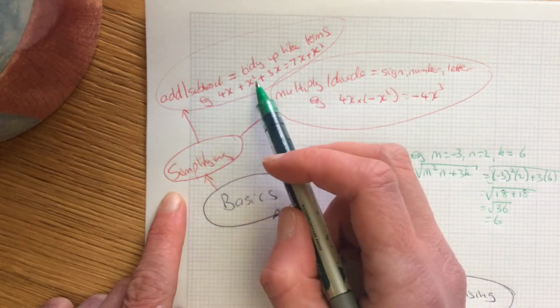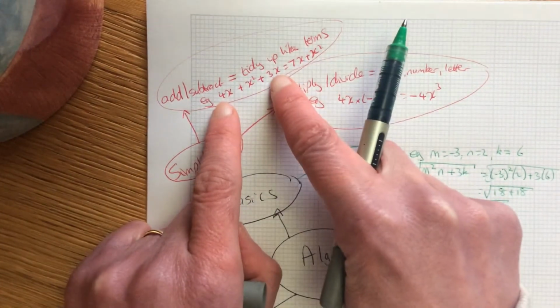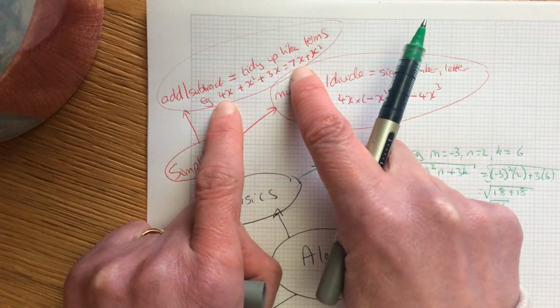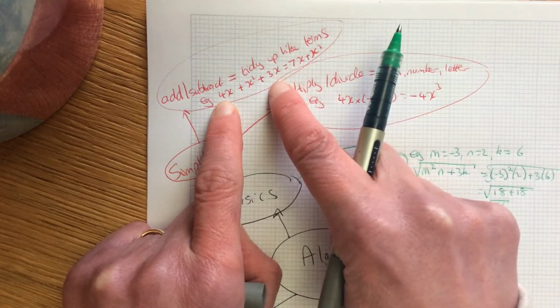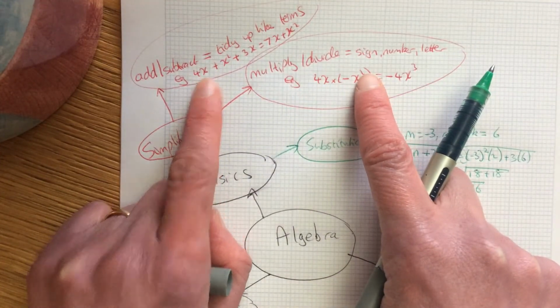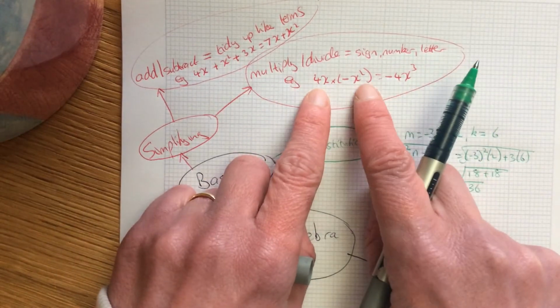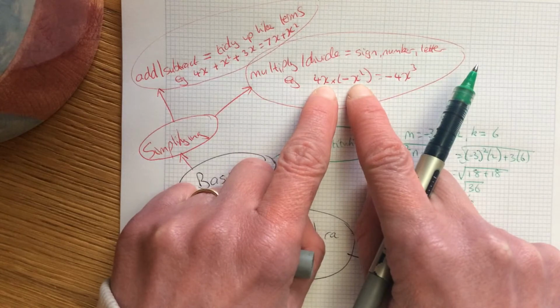When you're adding and subtracting, you tidy up like terms. And what that means is, add the x's together, but not the x squared, because that's different to x's. So it's the x's, any terms that are like. When you're multiplying and dividing, you do this order: sign, number, letter. So if you look at this, the sign is a minus, the number's a 4, and the letter is x cubed.